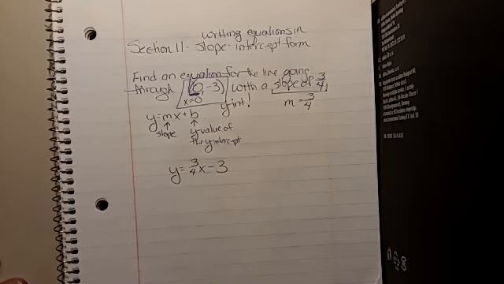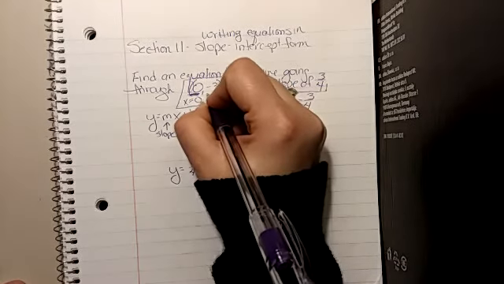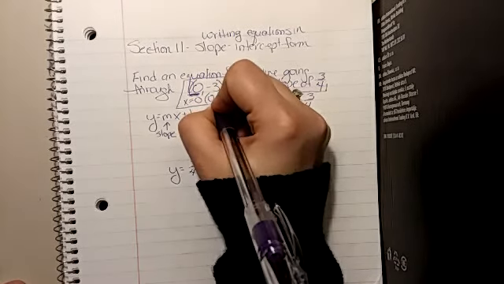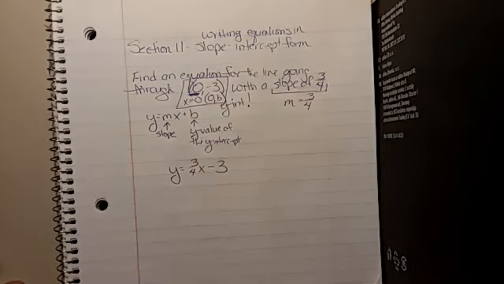Why is it minus 3? Because again, 0, b is our y-intercept, so -3 is our b value. Let's try another one.